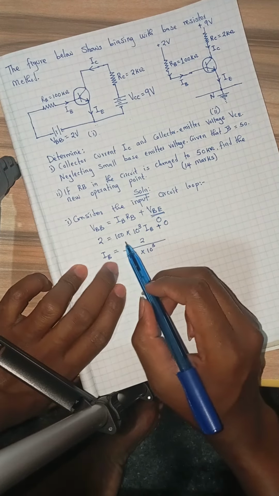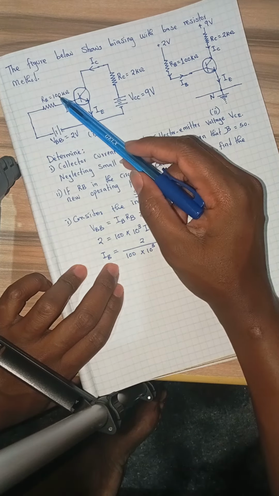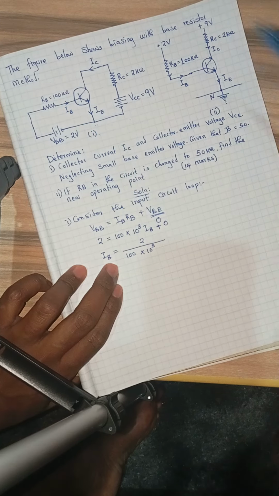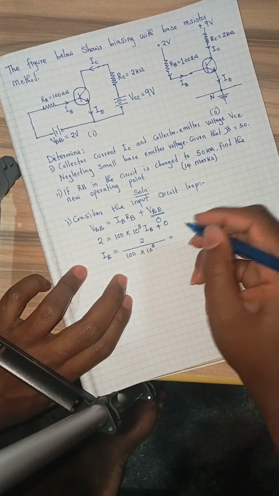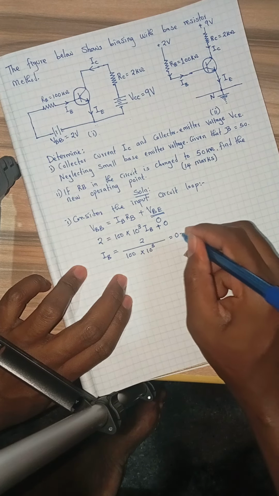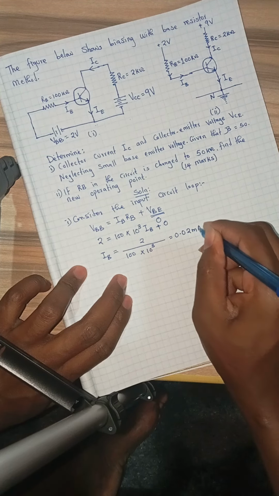So this is our base resistor, which is given as 100 kilo ohms. So this will give us a value which is equivalent to 0.02 milliamperes.